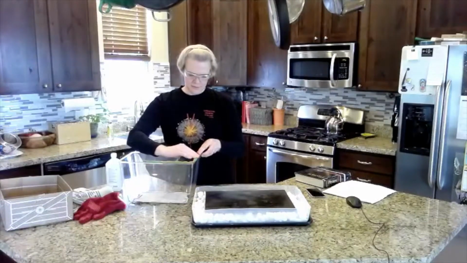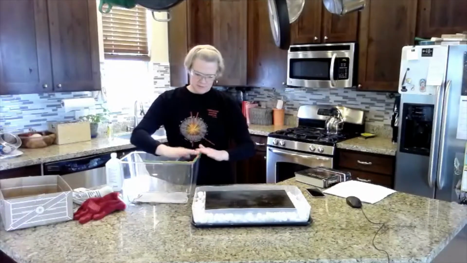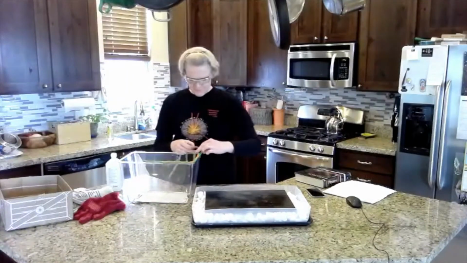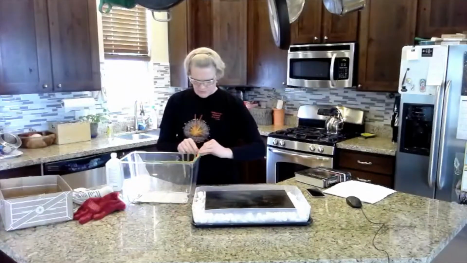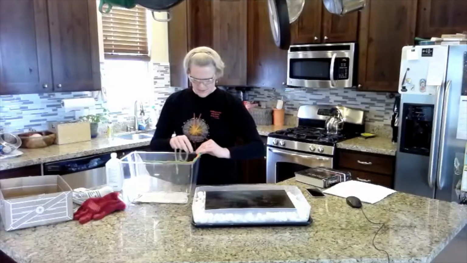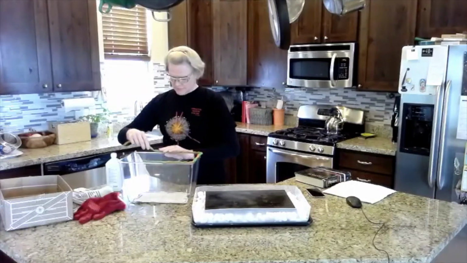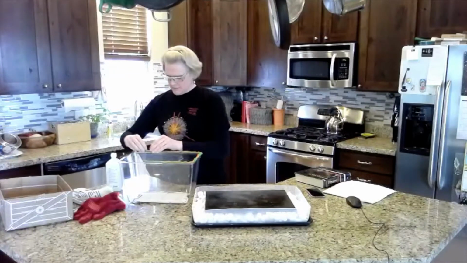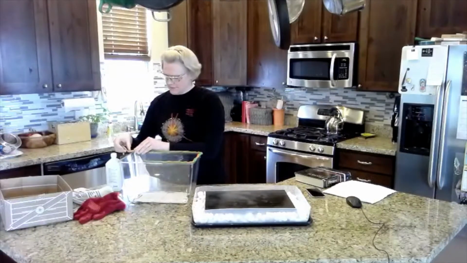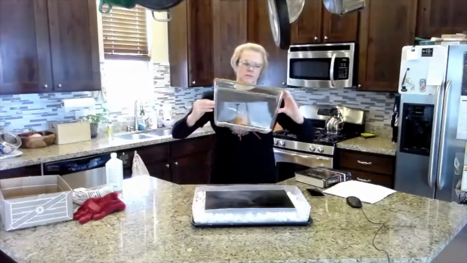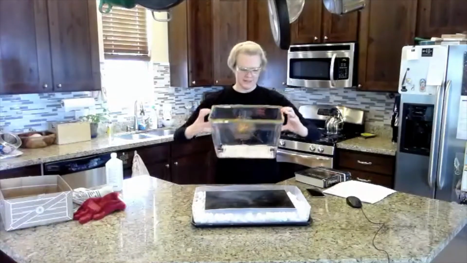I found this part to be the trickiest, getting the seal. Failures of cloud chambers are usually because I have a spot where air is coming into the tank. Then I'm going to flip it upside down, trying to keep the Play-Doh in place.